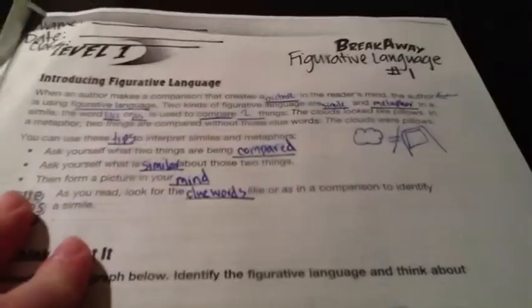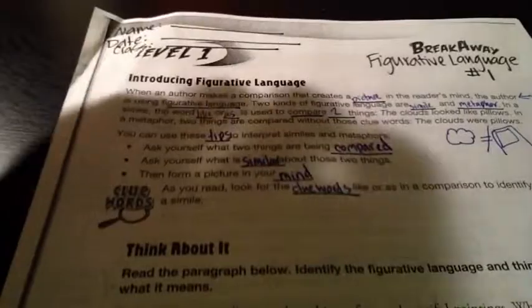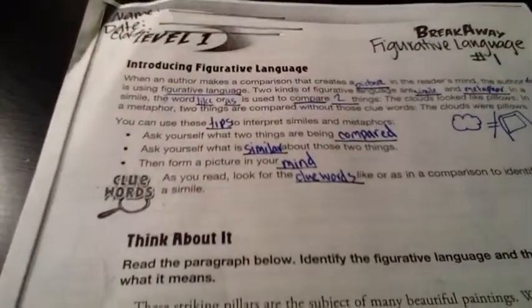If you've completed this, you've now completed all of your figurative language packet. You are ready to submit this packet to your teacher for review. Congratulations! Go ahead and move on to the next topic.